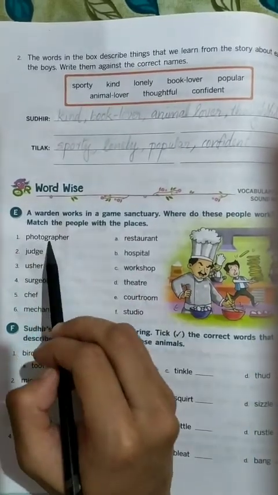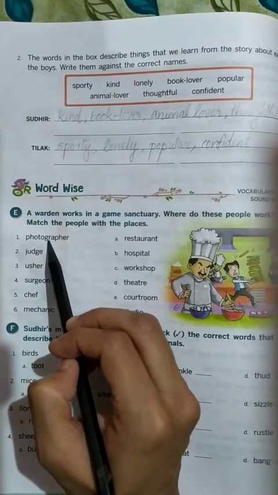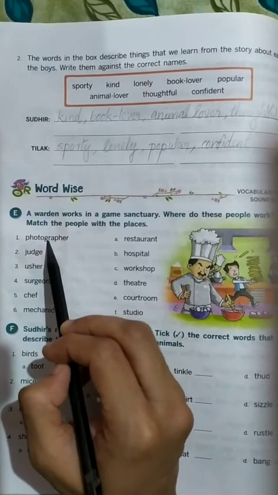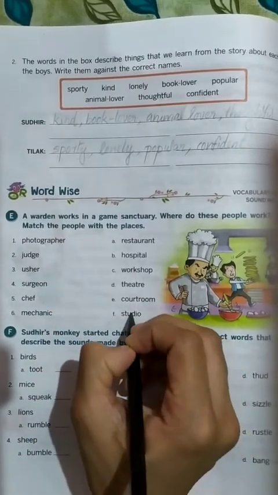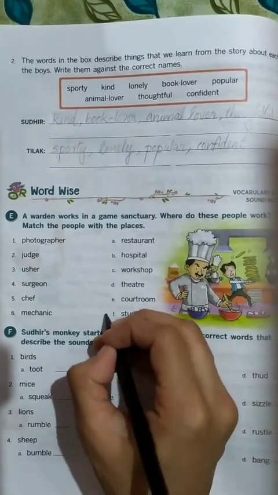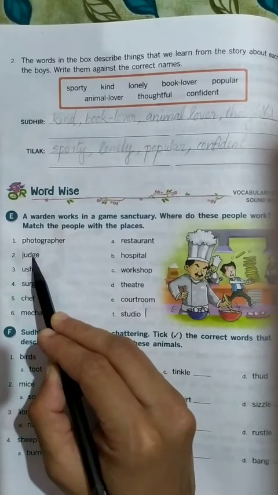First one, photographer. Who is a photographer? A photographer is one who takes photos. Where can we find a photographer? We can find a photographer at a studio. So, please number it as 1. Then, judge. Who is a judge?